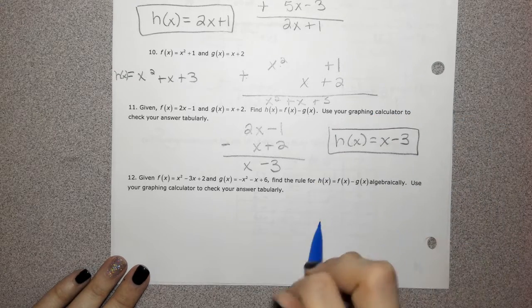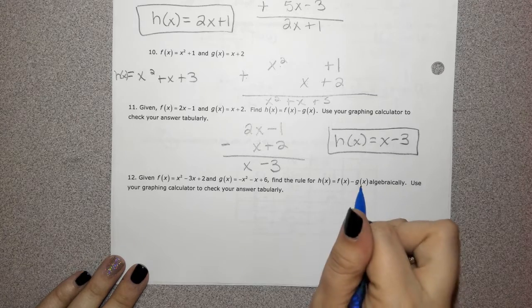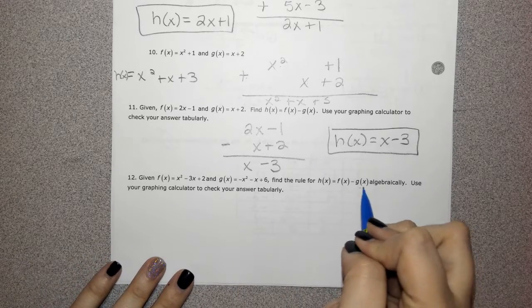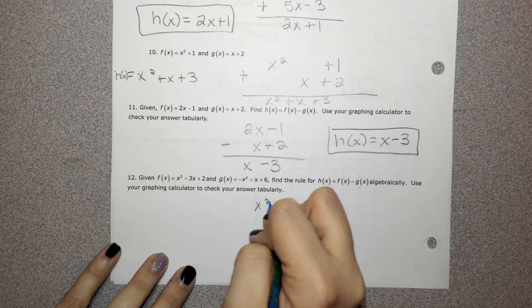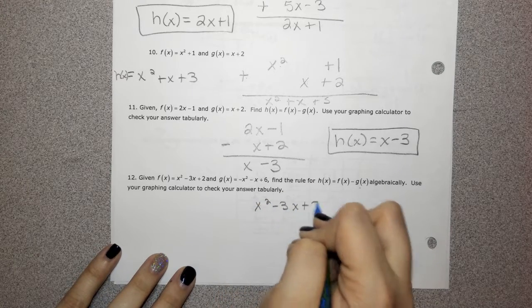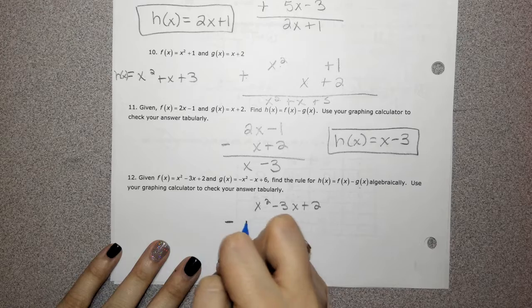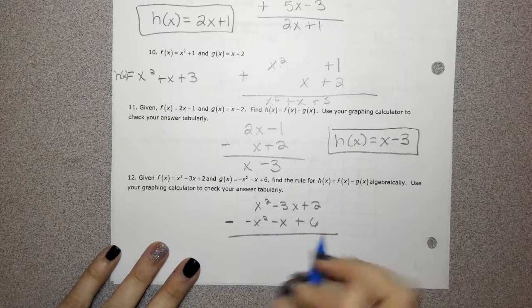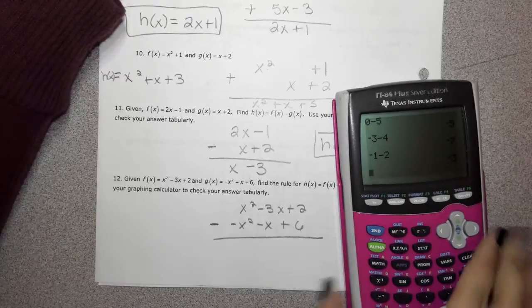Alright, then we're going to do the next one, number 12. Same concept, we're subtracting them, and I'll show you how to check them here in a minute. So this one right here, f of x minus g of x. I have x squared minus 3x plus 2 minus negative x squared minus x plus 6. So watch carefully on how I enter these in my calculator. Okay, remember when it's just x squared, it's understood to be 1.